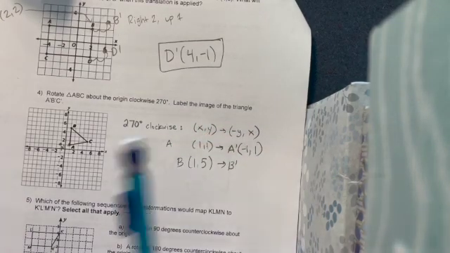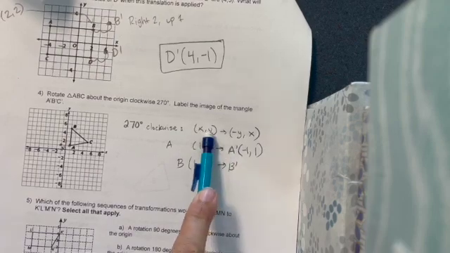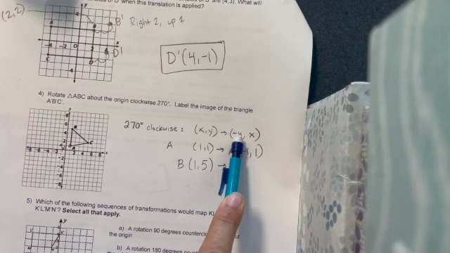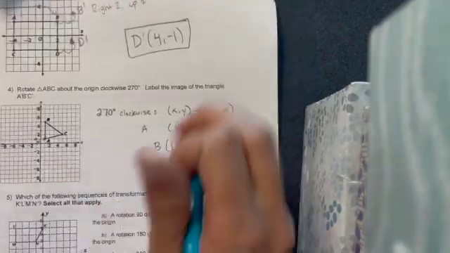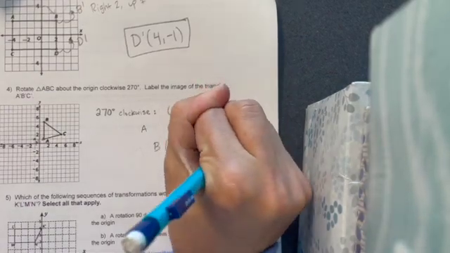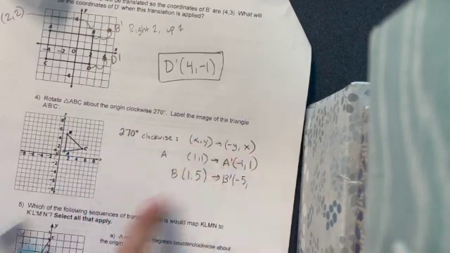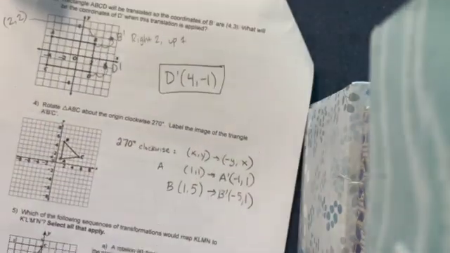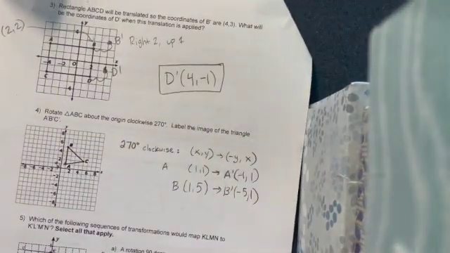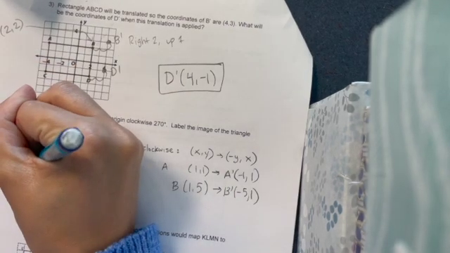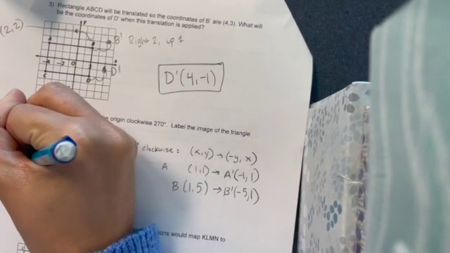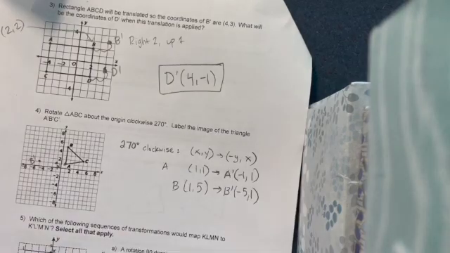Okay, so then I'm going to follow this rule again. For my y, I get the opposite of y. So the opposite of 5 is -5. And then the x coordinate, we just have x, sorry. And then that becomes the new y coordinate. So we get -5, 1. That's my new B prime.